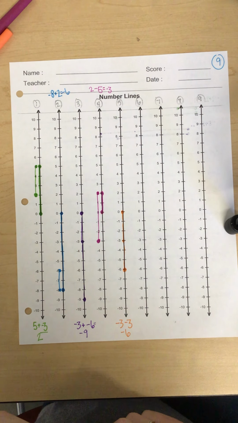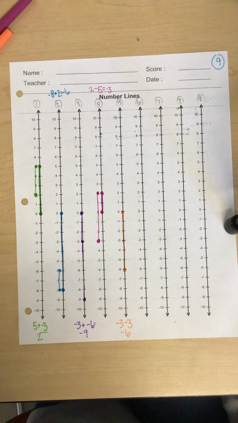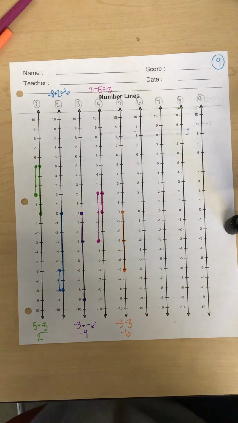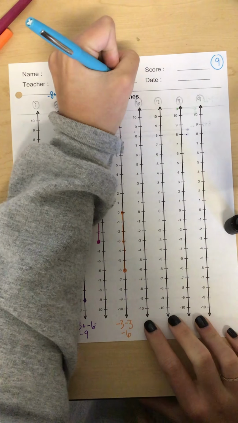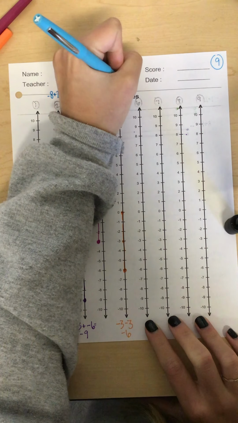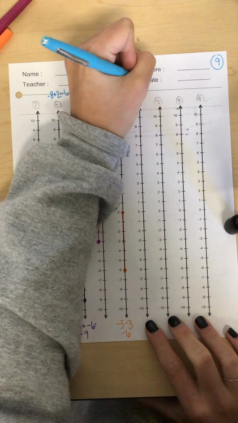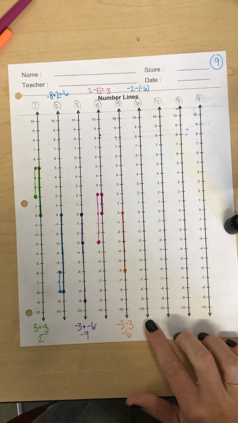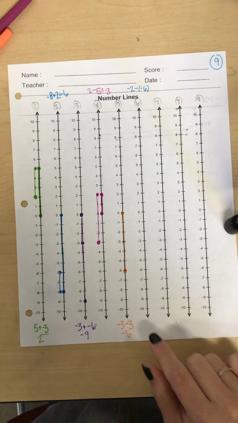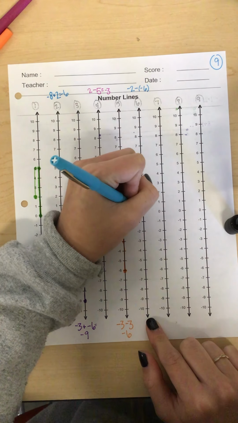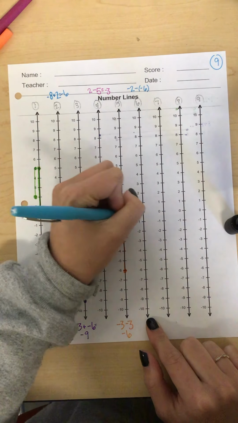All right, we'll do one more vertical and then we'll switch it over to horizontal. Let's do one that's a little bit trickier. So here we have -2 minus -6. So here we have a lot of negatives and subtraction, okay? So we're going to start at 0. We're going to go to -2.